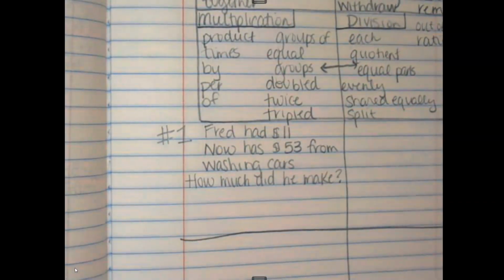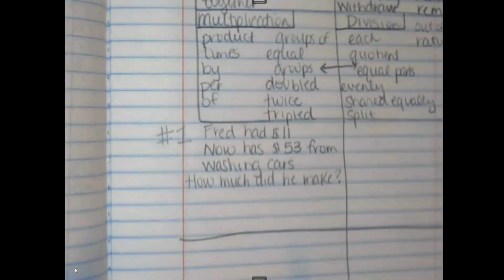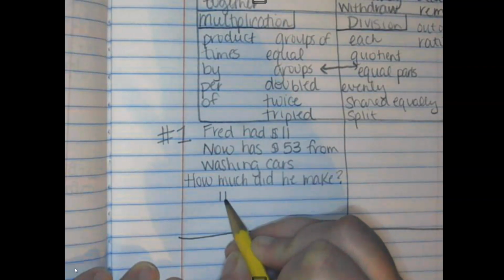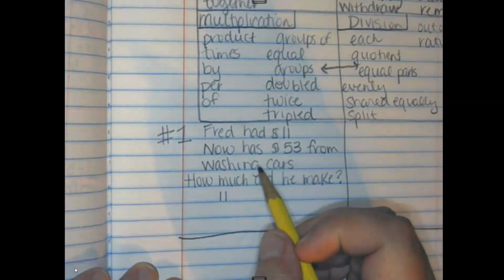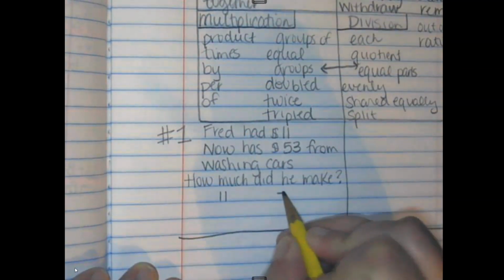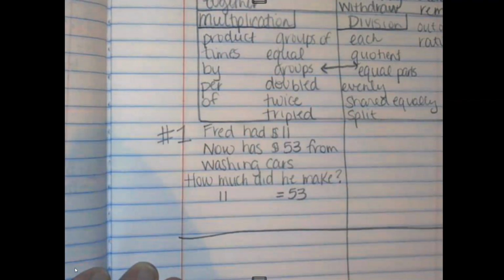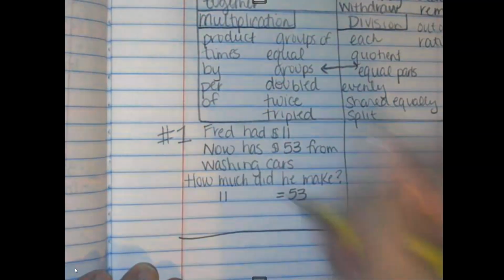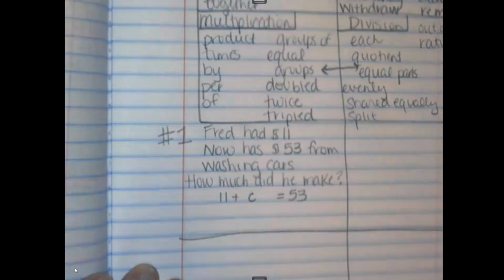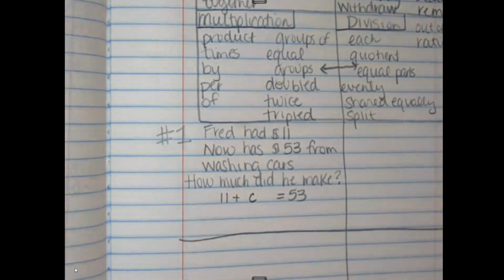Now, I know it's not fun to handwrite these. I understand. That's why we're not handwriting the whole thing. But it is the only way that I know how we can do word problems. So we're going to write an equation. We're going to solve for it. So he had 11. And he washed cars over the weekend and now has 53. So he now has 53. So that's a total. How much money did he make washing cars? So he added to his total however much money he made from the cars.